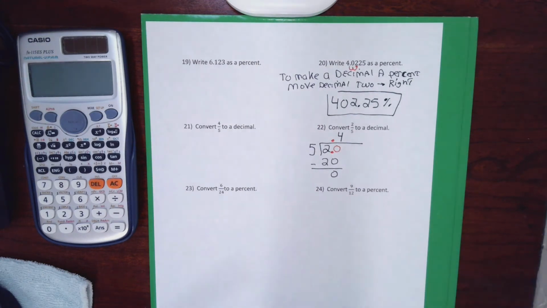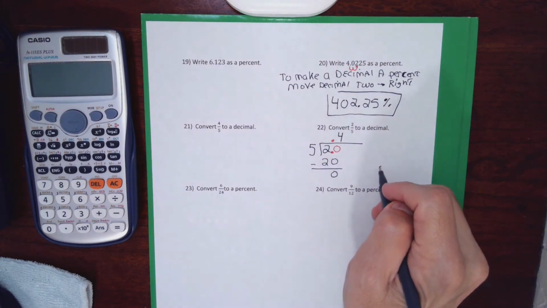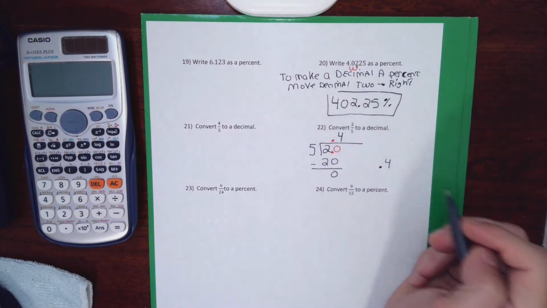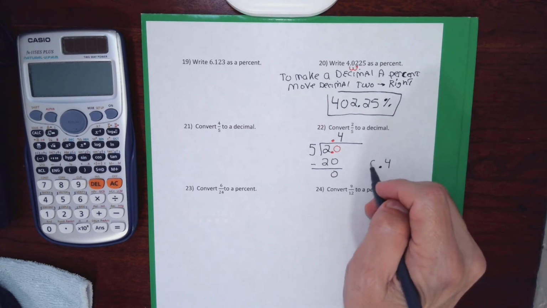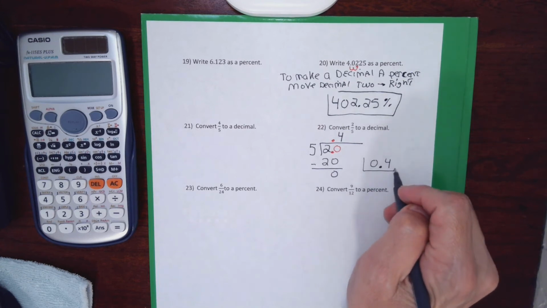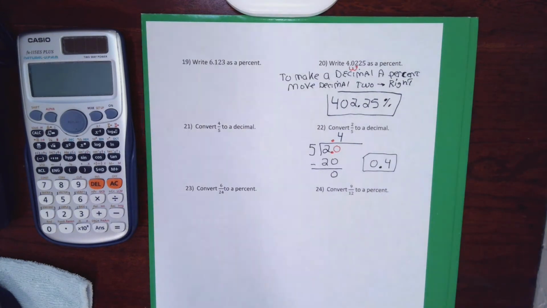Again, I lean towards using my calculator for decimals. I'm just more comfortable on my calculator, and we don't do a lot of decimals. So that's actually my answer, because I've got no remainder. And instead of writing a decimal first followed by the 4, in my answer, I'm going to precede the 4 with a 0.